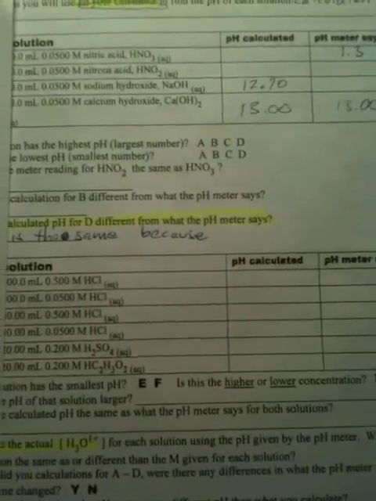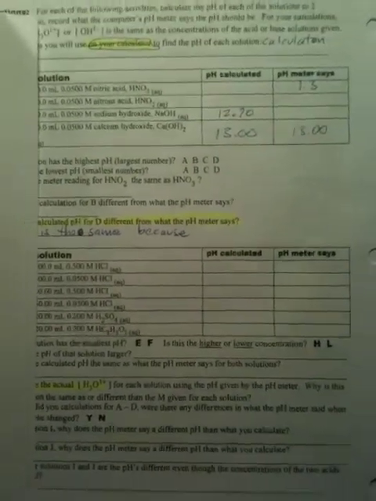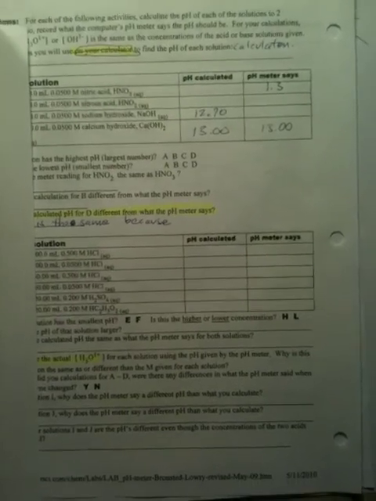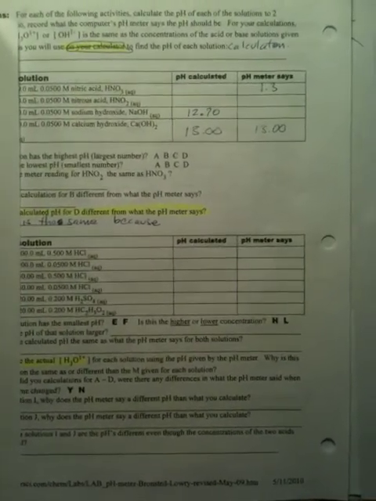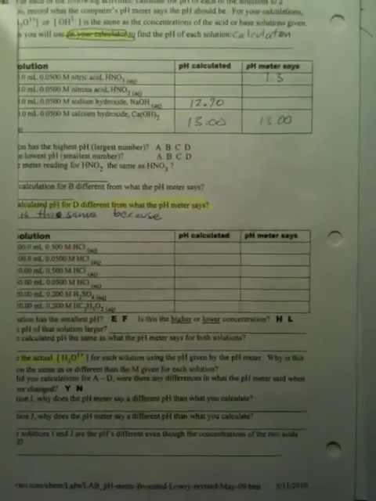As we go to page 2, we're going to start with a new video, and I'll tell you more about that on video number 2 of the Bronsted-Lowry acid-base lab. So, we'll see you on the other video.